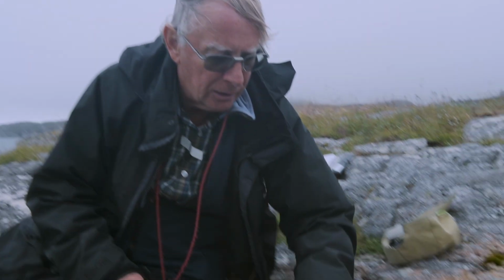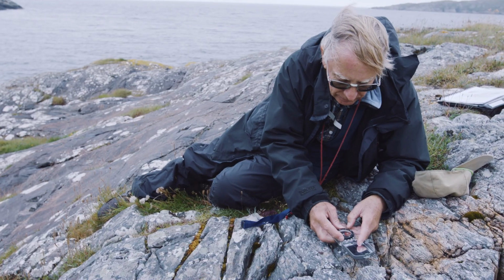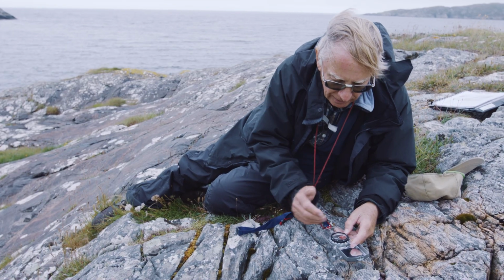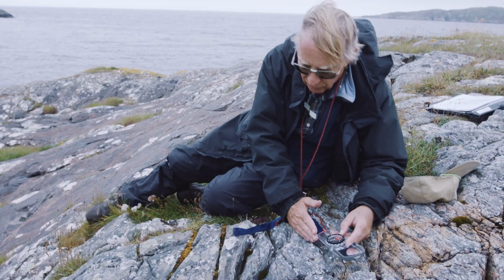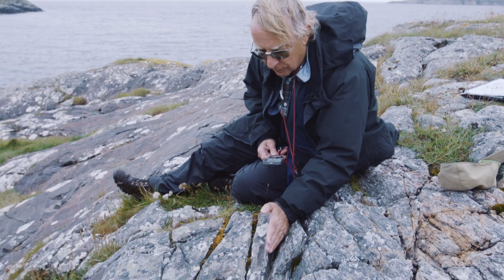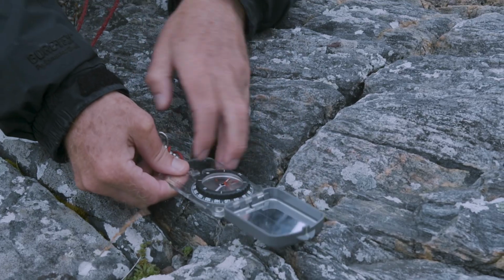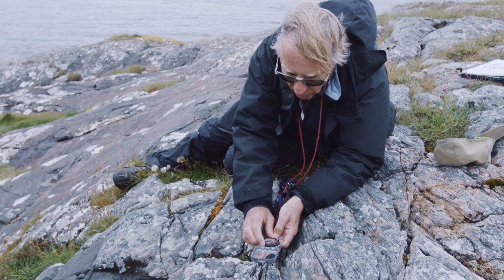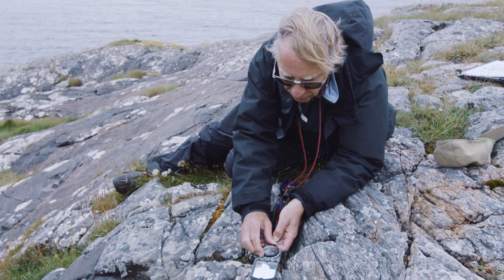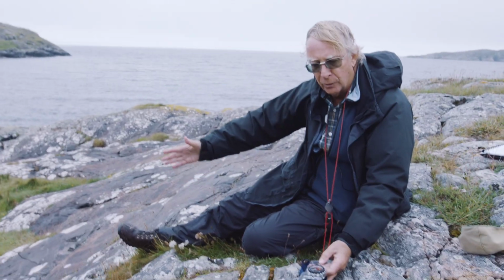So now I'm going to take a couple of readings. One is on the schistosity plane, which is here. If I put my compass clino on there and I take a measurement, this is almost exactly east-west, 090 degrees. This is a strike of the schistosity. If I take a strike on the shear plane, which is coincident with the margin of the Scourie dike, it would be approximately 125, which is parallel to all of the orientation of the Scourie dikes in this region here.